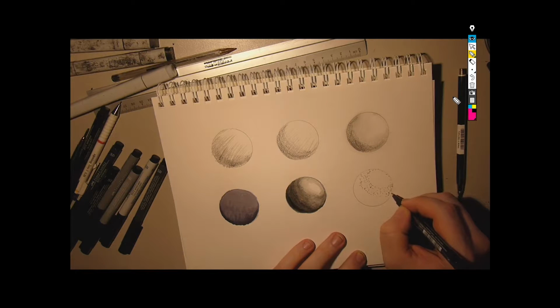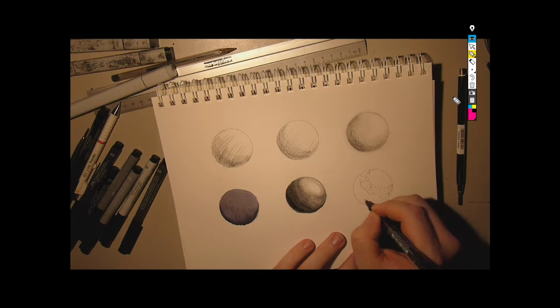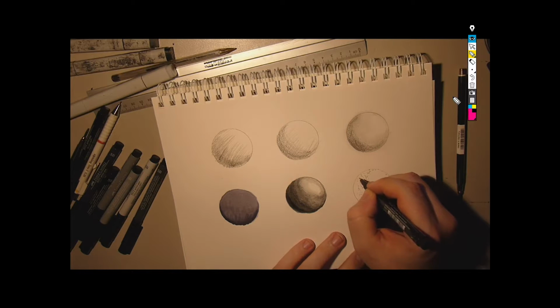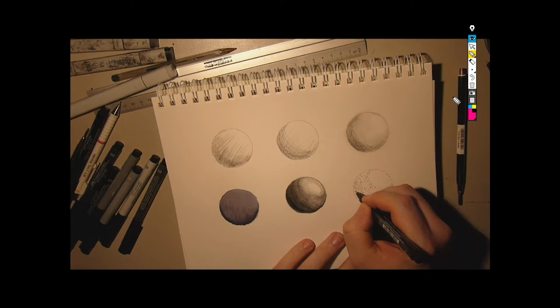It reminds me a bit of rendering in a computer software, but with your hand, and it takes forever, and I think it's a stupid way of shading. I don't know where it comes from and when they used it, but I don't use it, and I don't recommend it.